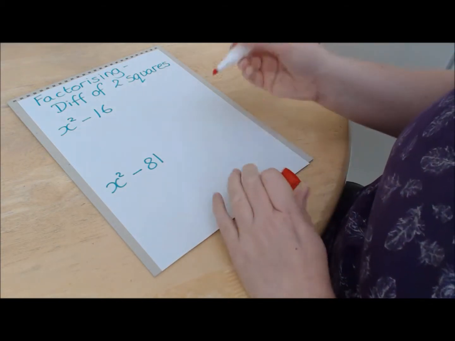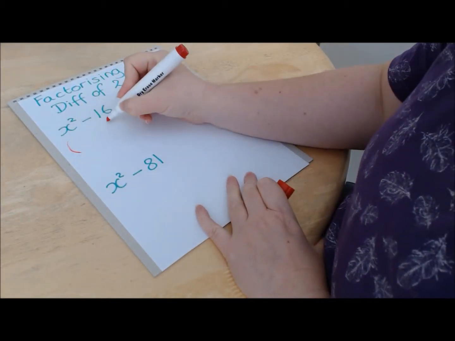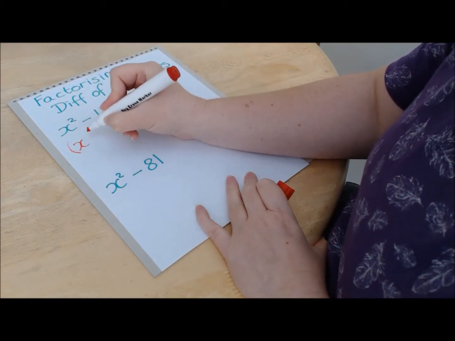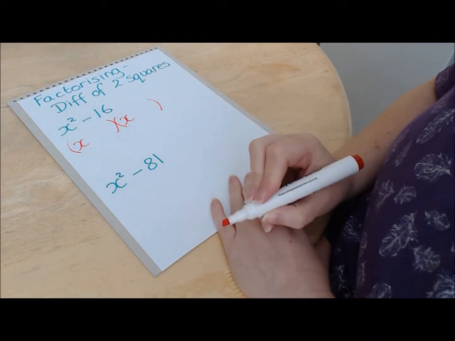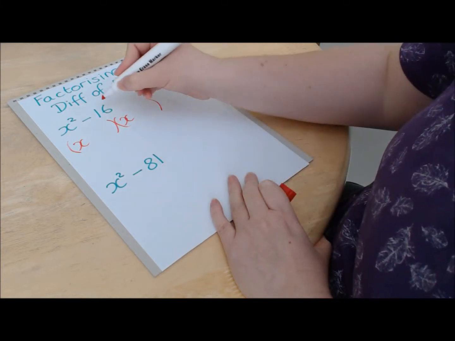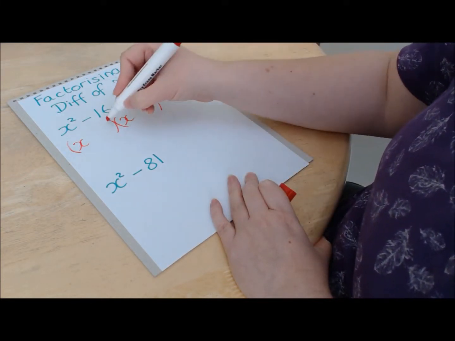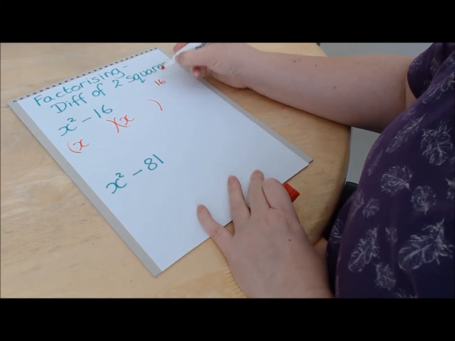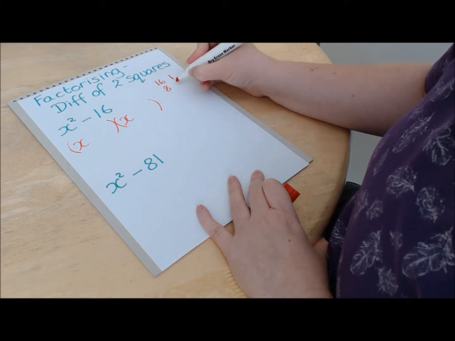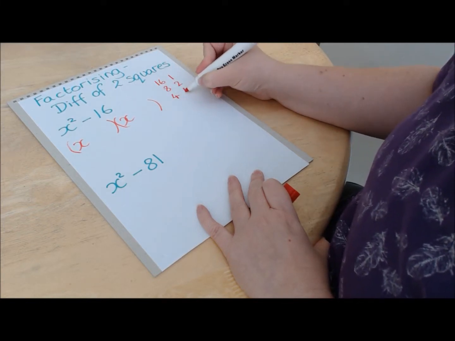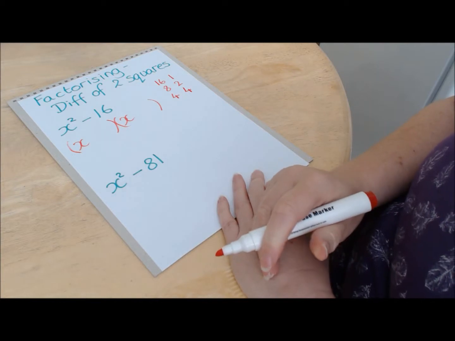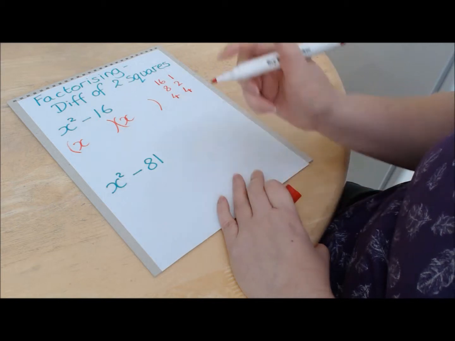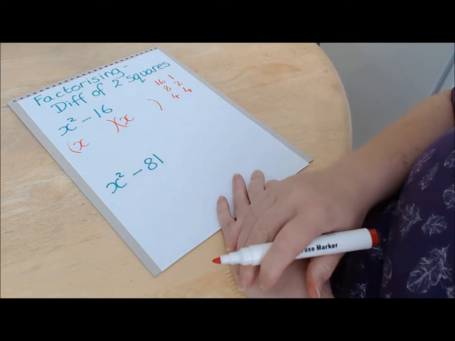So we're going to start with our two brackets here, and to get our x squared we put x in the front of them both. The next thing we do is look at the number on the end and figure out what numbers multiply together to make that. So we've got 16 and 1, 8 and 2, and 4 and 4. So at this point what we normally now do is go and look at the x term in the middle to figure out which one of these we're going to use.